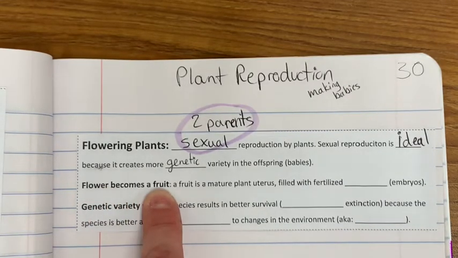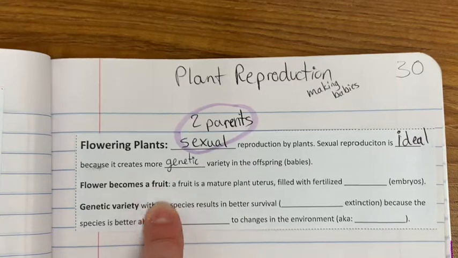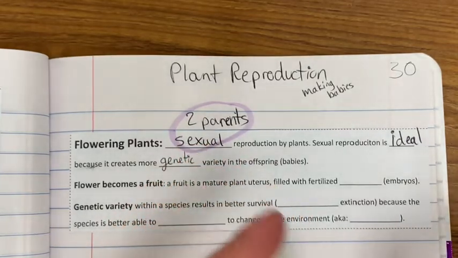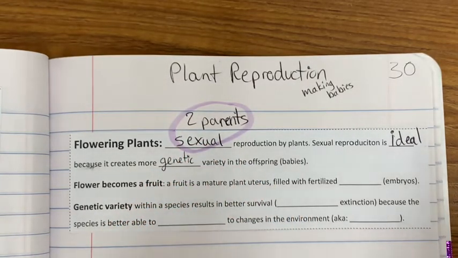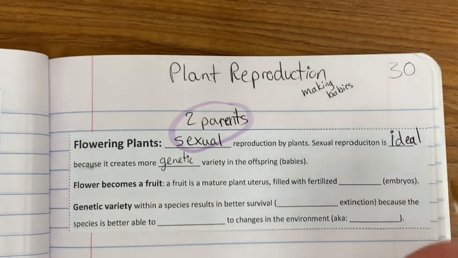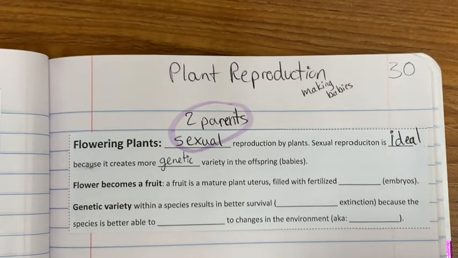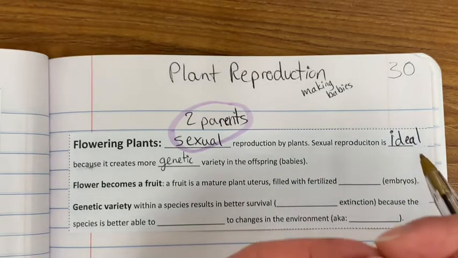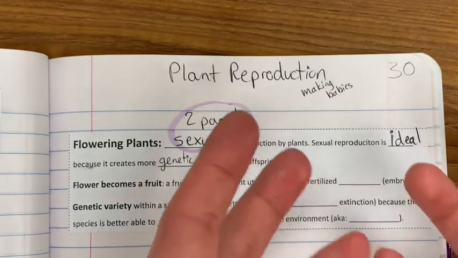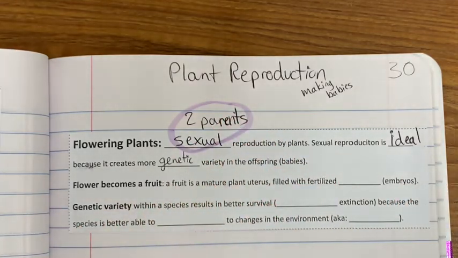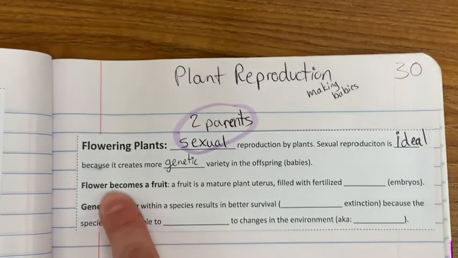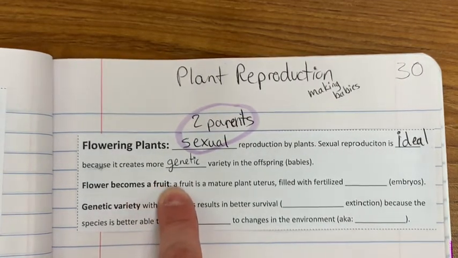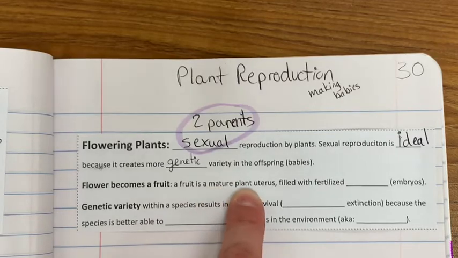The flower becomes a fruit. This is something that so many people don't understand. You see a beautiful flower on a tree and it's like, oh, what a pretty flower. And it gets pollinated by a bee, and then the flower dies. The flower doesn't die. The petals fall off, but the base of that flower grows and develops into the fruit. A fruit is anything with seeds in it. So the flower becomes a fruit. A fruit is basically a mature plant uterus.